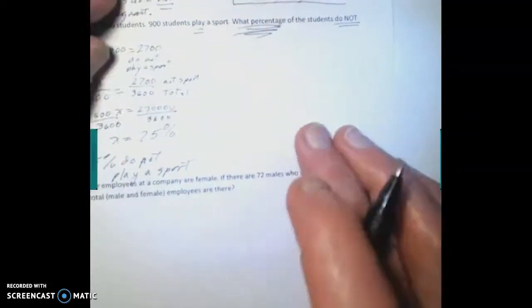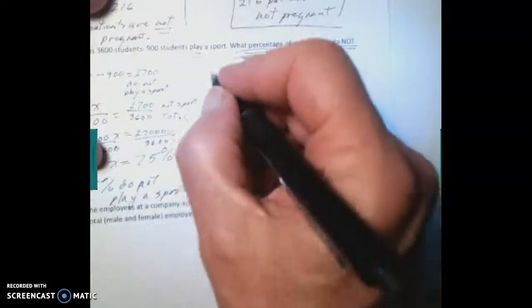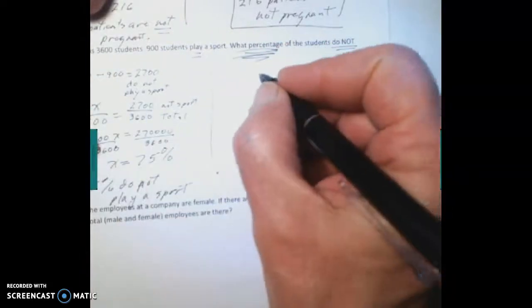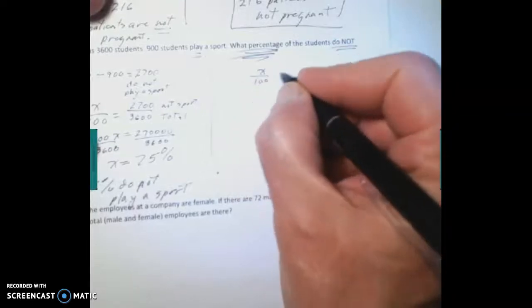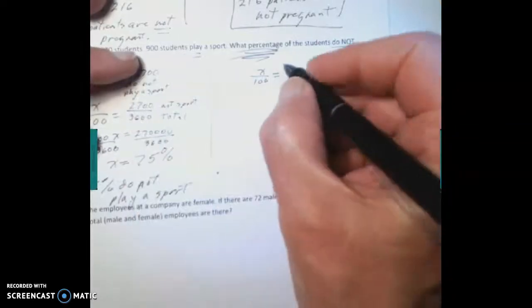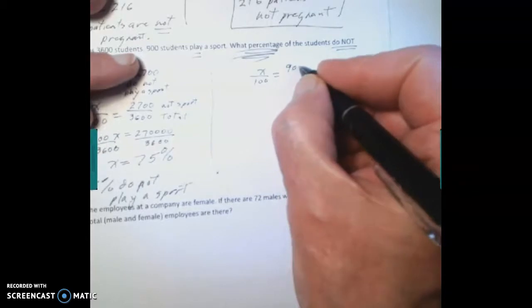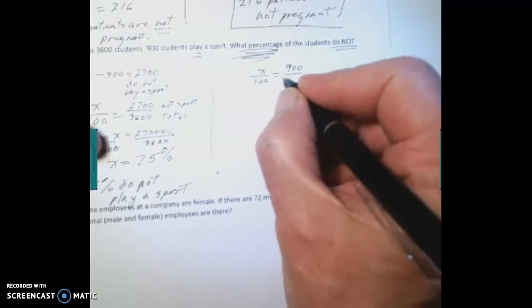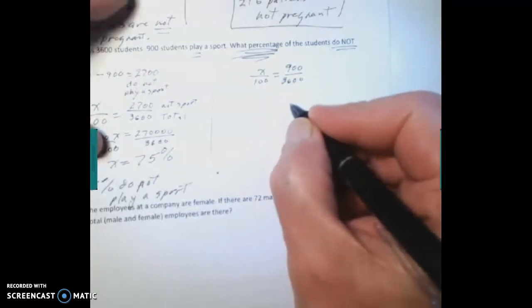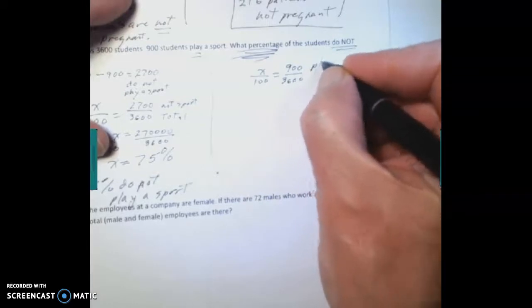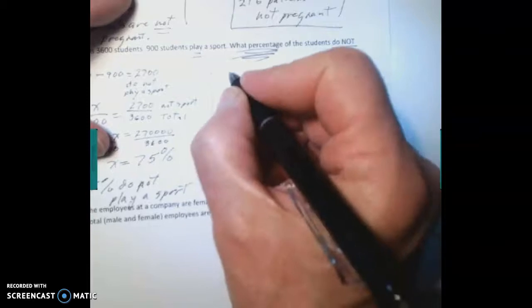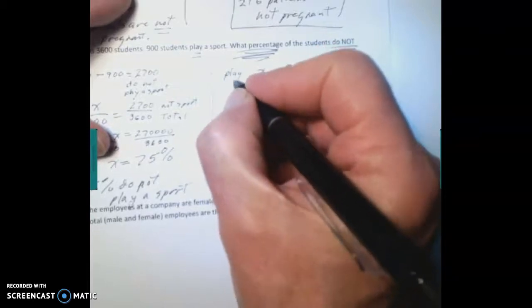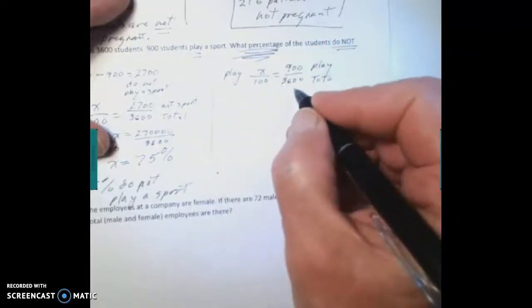Okay. The second way to do it is use the numbers they give you, but understand what you're finding. You're still looking for the percent. You know that there are 900 that play a sport. There are 3,600 students in the school. This is going to give us a percent that plays sports.